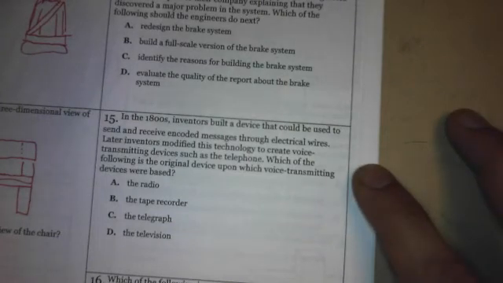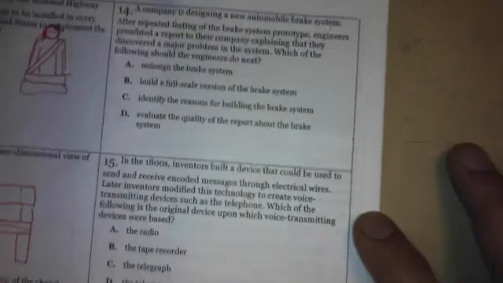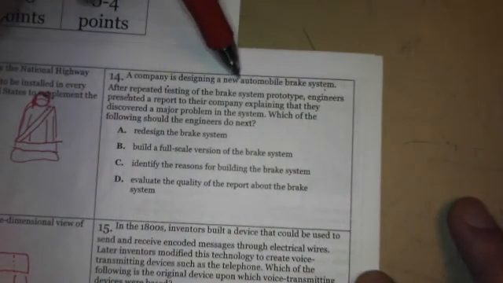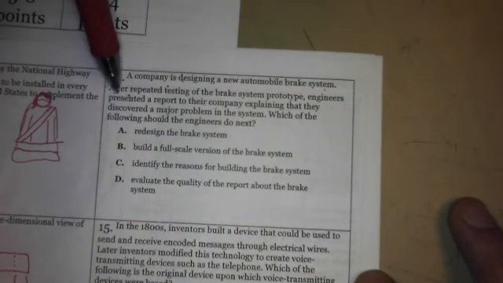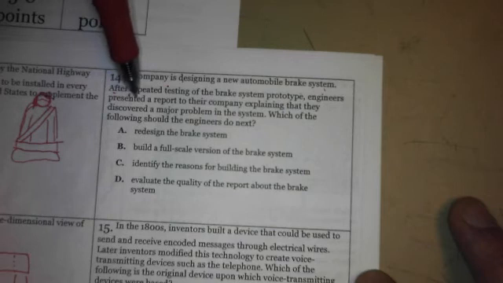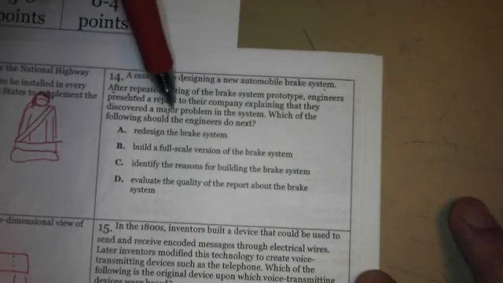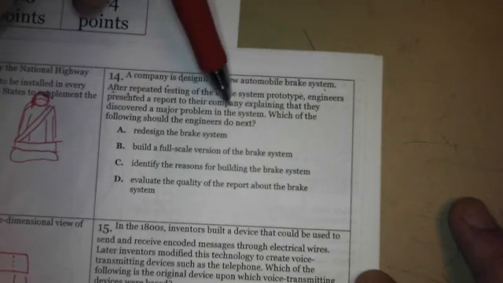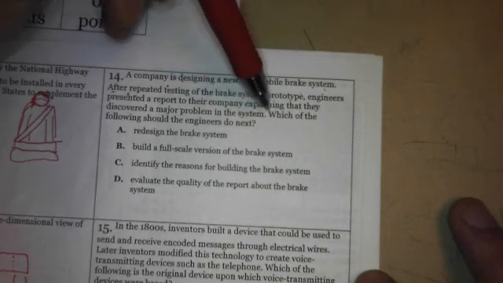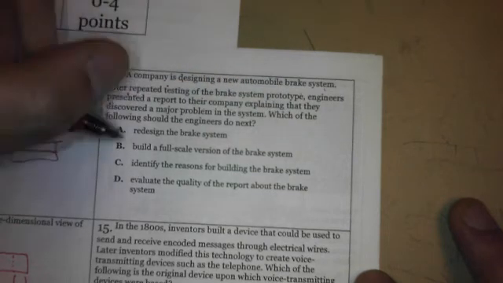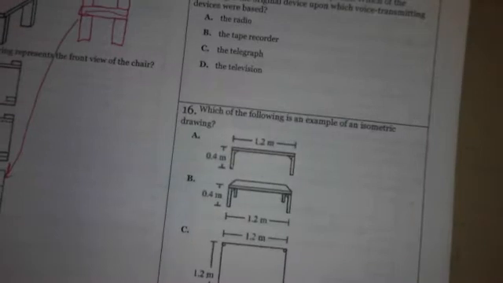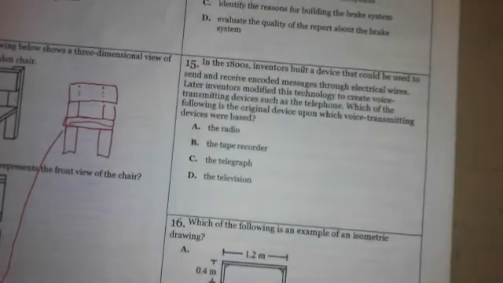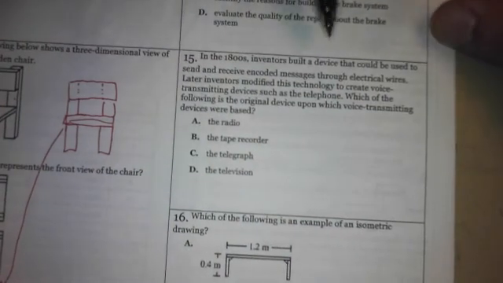A company is designing a new automobile braking system. After testing, the engineers report. So you test, then the engineers present. This is sharing and explaining that they discover problems in the system. So after you test and then you communicate, which of the following should the engineers do next? The last step is redesign.